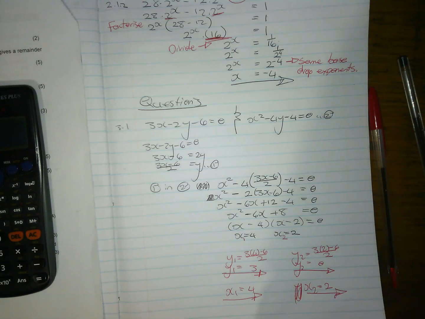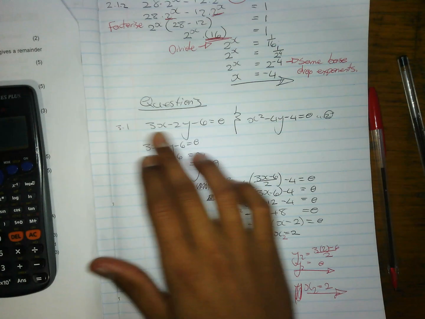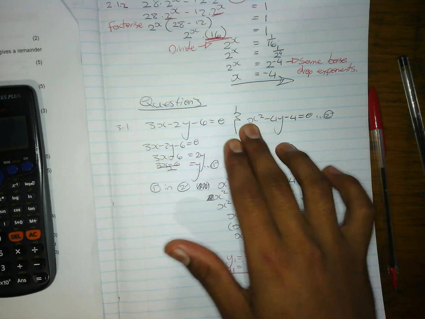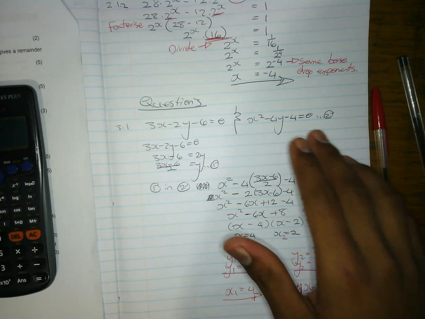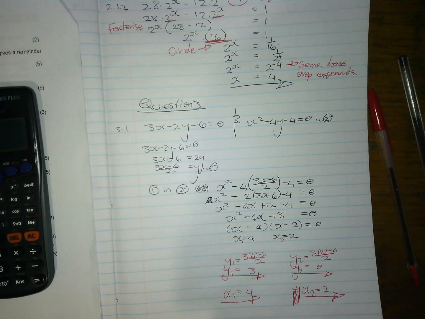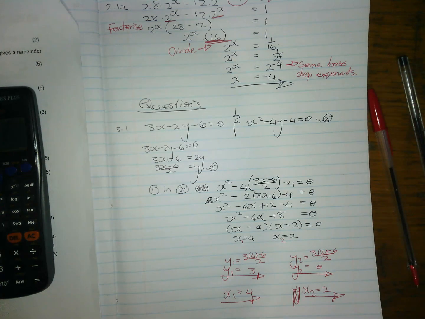Here is a linear equation, yes. This is our line graph. This is our parabola. I don't know why they would go that route to set them equal to each other like that. As long as it makes sense mathematically, it should be fine.